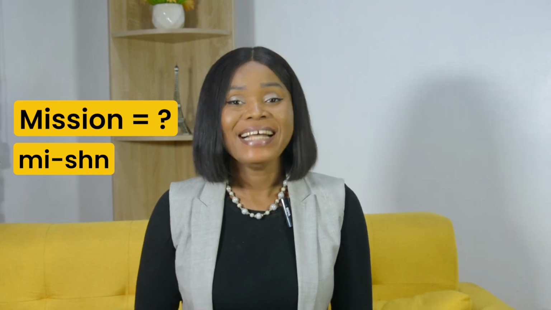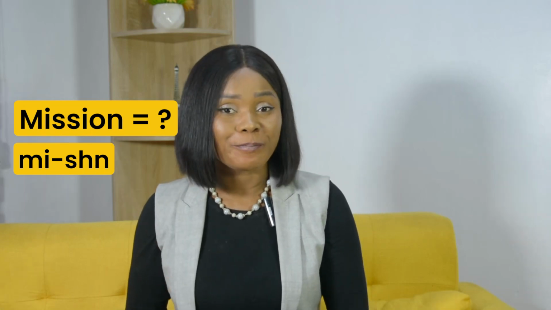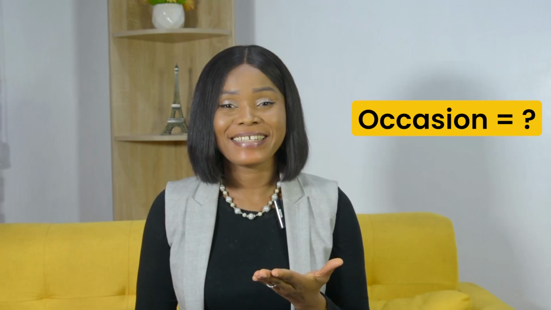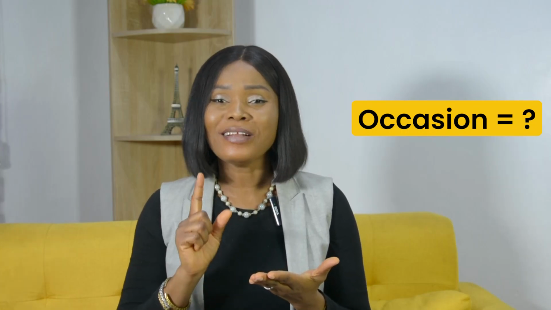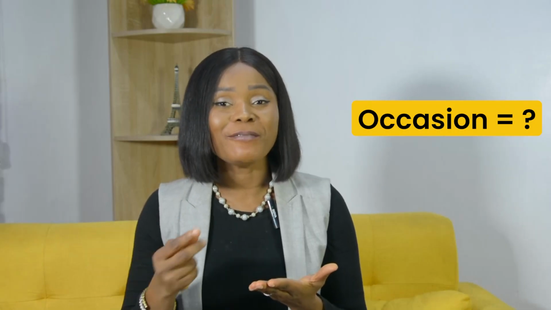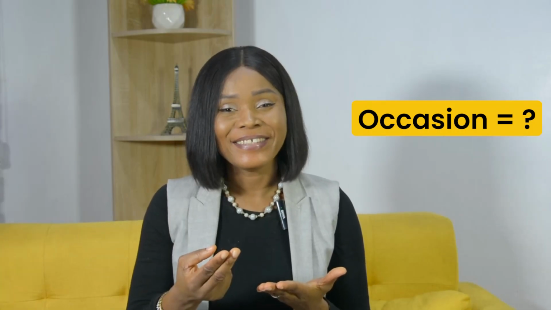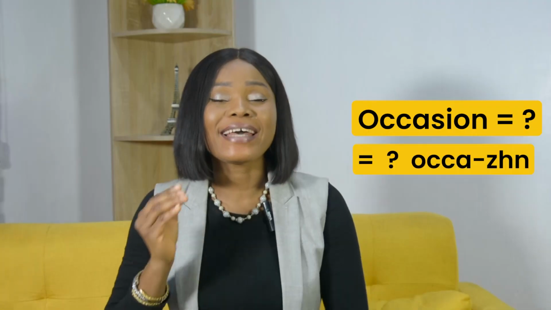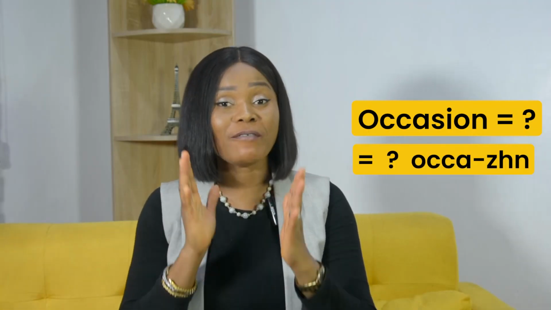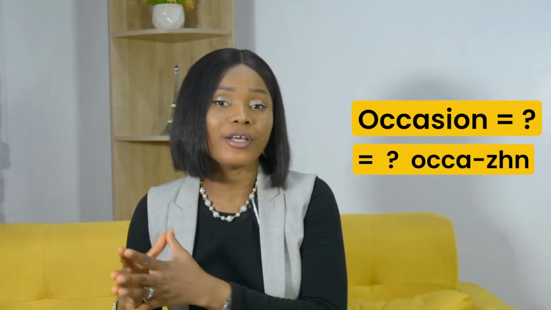All right? Let's look at another example. Occasion. What letter or sound do you have before your sion? We have an A. So yes, we say occasion, because we have a vowel before our sion. What about this one?